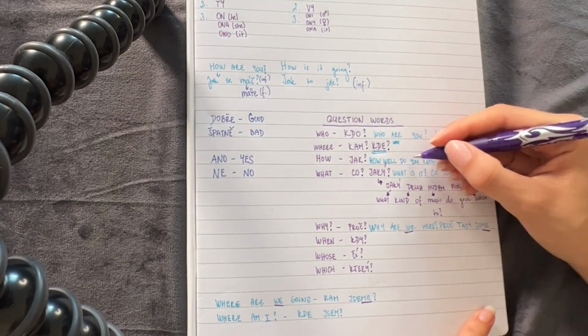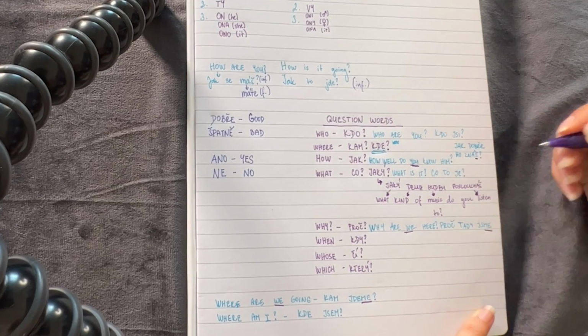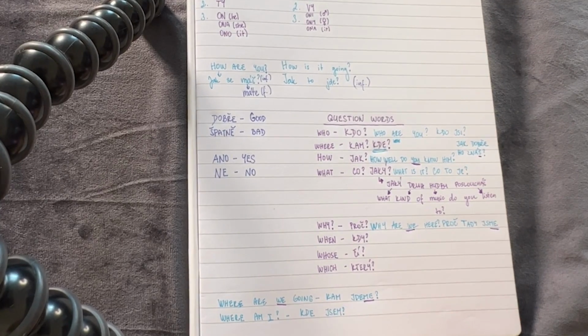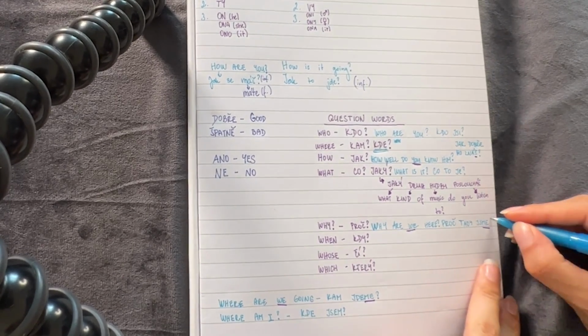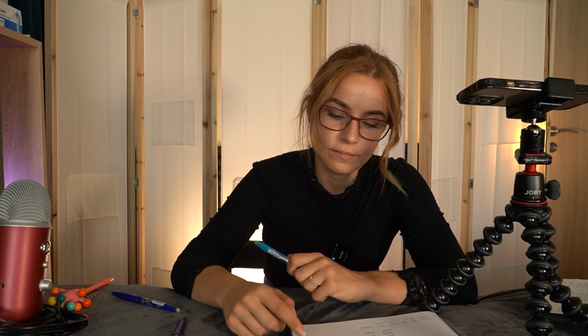Same goes for you, znáš, or znáte. Or proč jsme tady? It doesn't matter. The order of the words in this case doesn't matter. The only thing that has to be at the beginning is the question word.